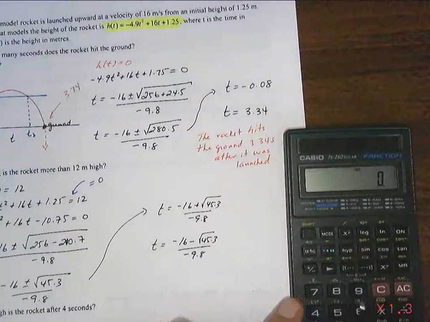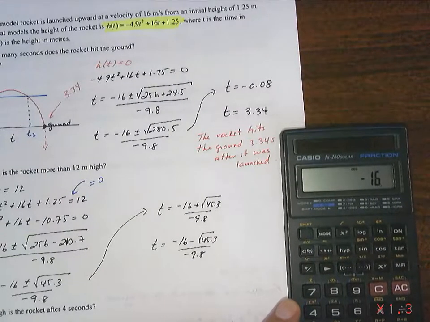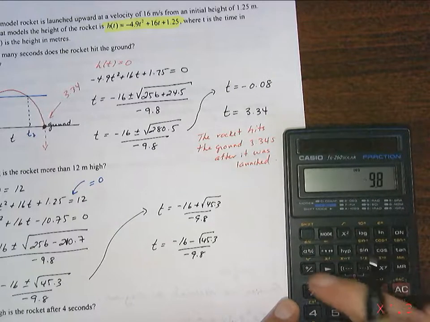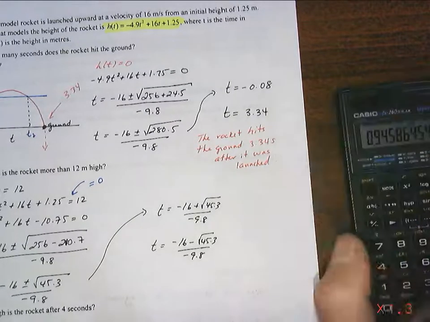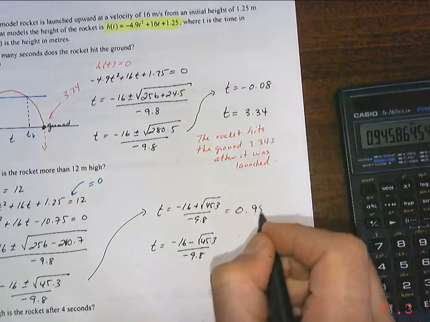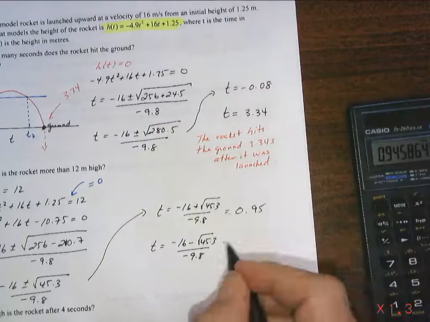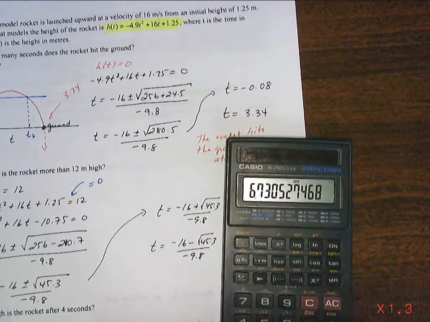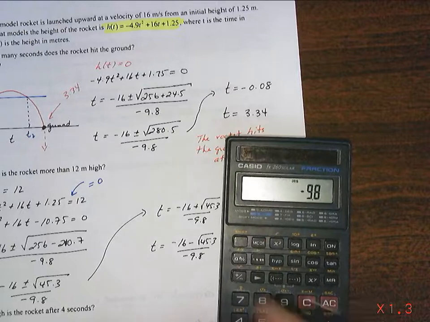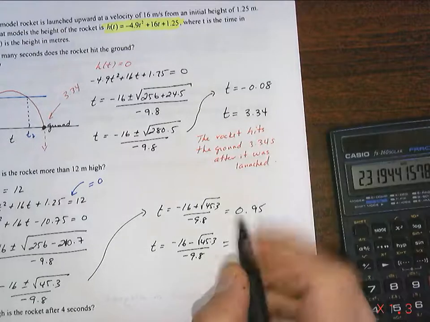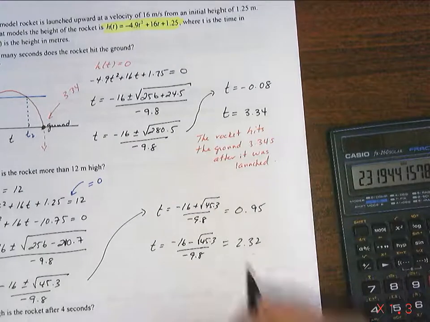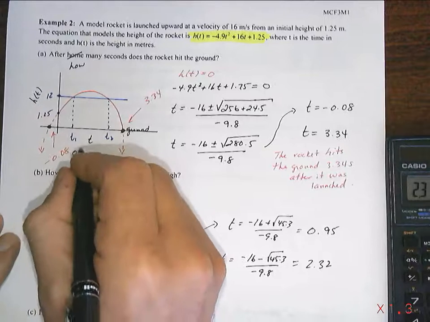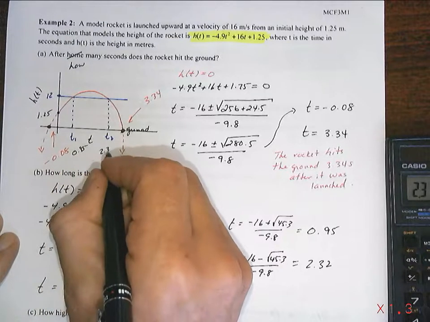So let's do those. Negative 16 plus 466.7 square rooted equals, divided by negative 9.8, equals 0.95 rounding. And the next one is going to be negative 16 take away 466.7 square rooted equals, divided by negative 9.8, equals 2.32. So that means that this answer up here, this t value, is 0.95. This one here is 2.32.